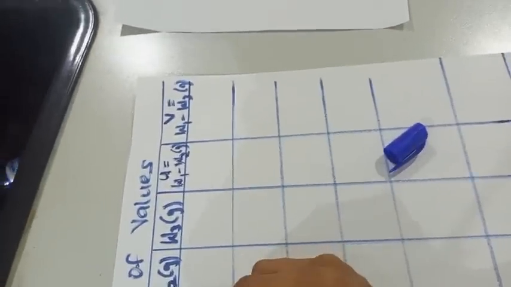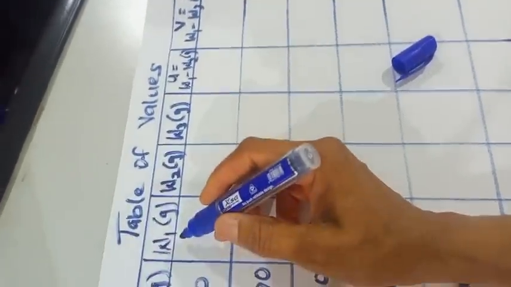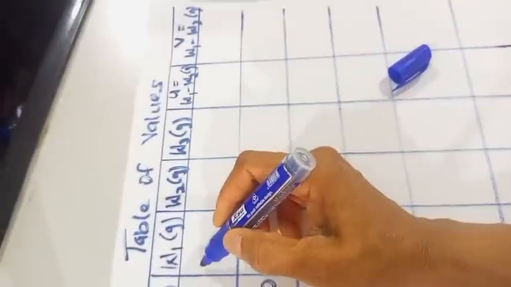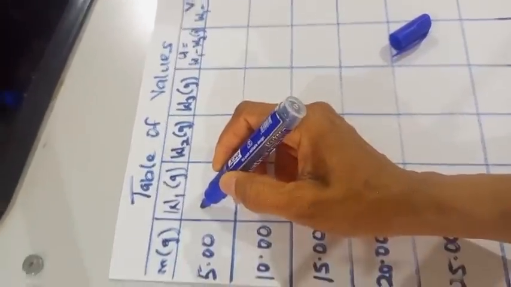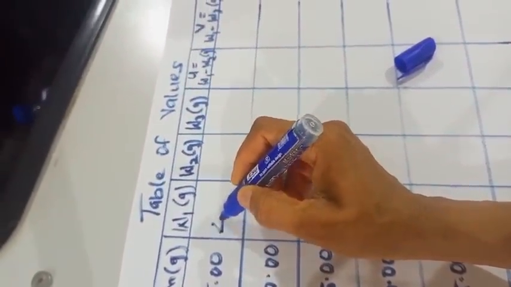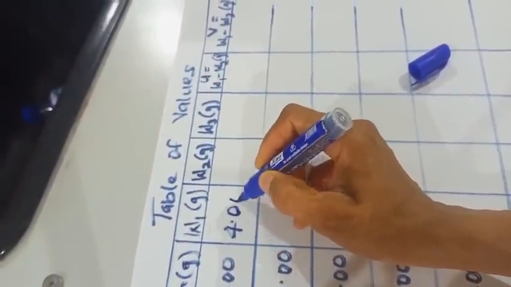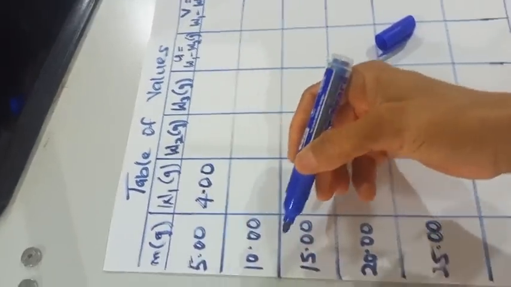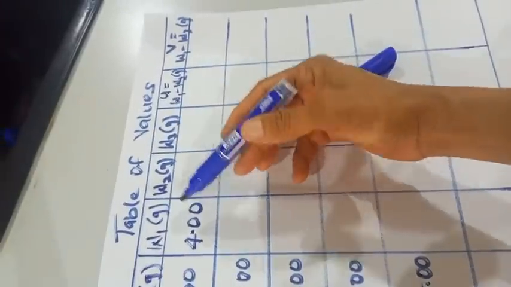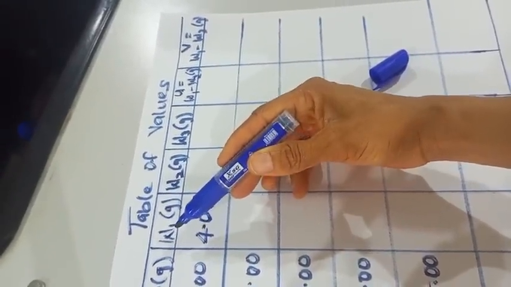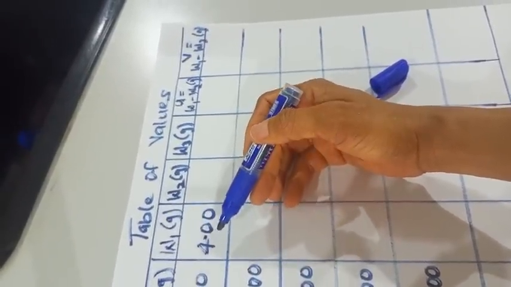We are going to record it as W1, weight in air. That is, for the 5-gram mass, we have 4.00. Please always put everything in 2 decimal places. So our first reading, which is W1, weight in air, is 4.00.